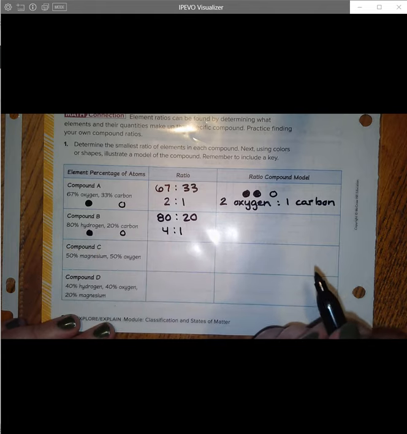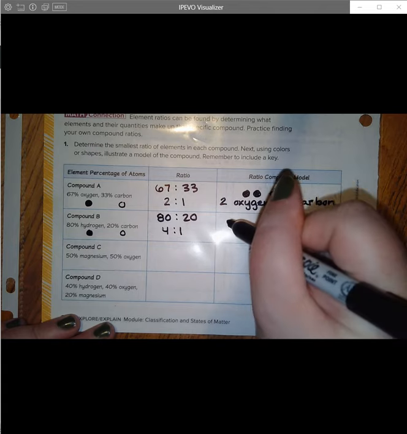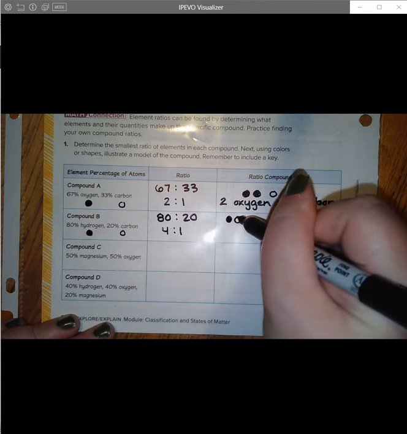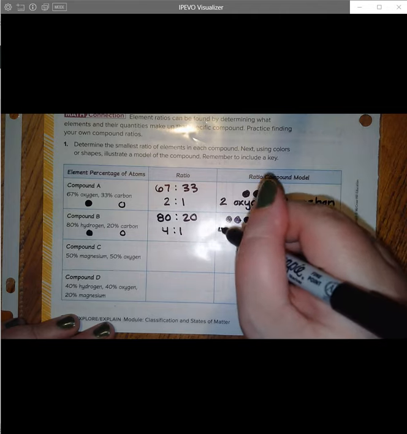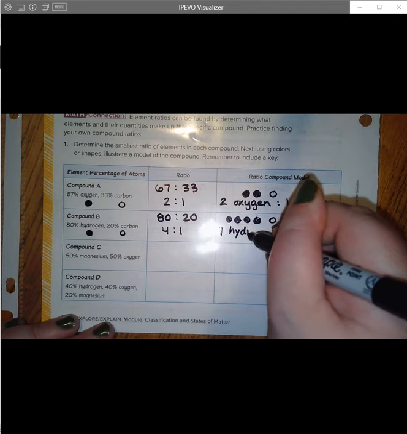And I'm going to use the colored in circle to represent hydrogen and the open circle to represent carbon. When I go to make my model, I would have to draw 4 colored in circles and 1 open circle. Or I could write this as 4 hydrogen to 1 carbon.